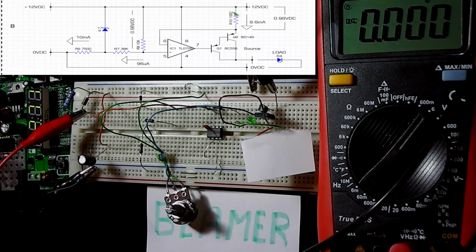Now, obviously what's happening is that the op-amp is still not under proper control. It's still unable to control the voltage linearly across R10, and that is indicative that the supply voltage to the op-amp on pin 8 is still not high enough to maintain control.